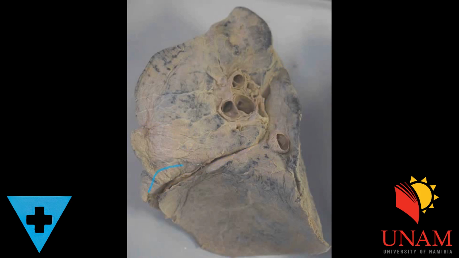We have an inferior border, and contained within this is the diaphragmatic surface, and we also have an anterior border. You can see the apex of the lung and the hilum of the lung.